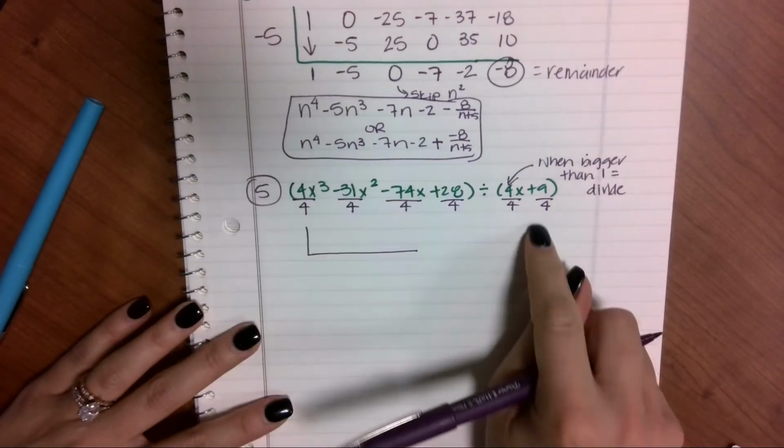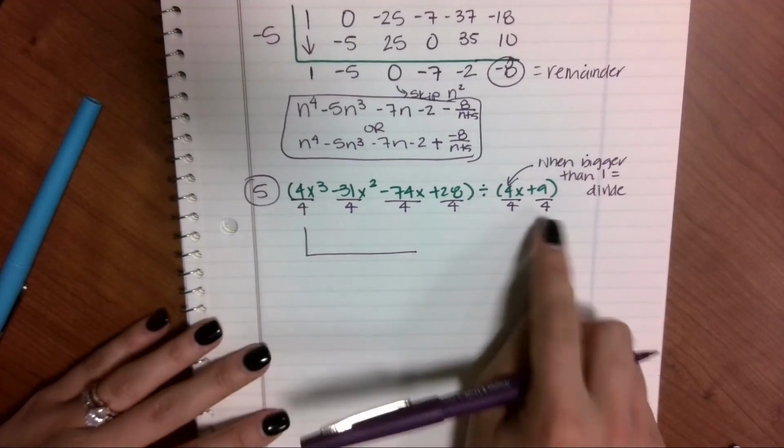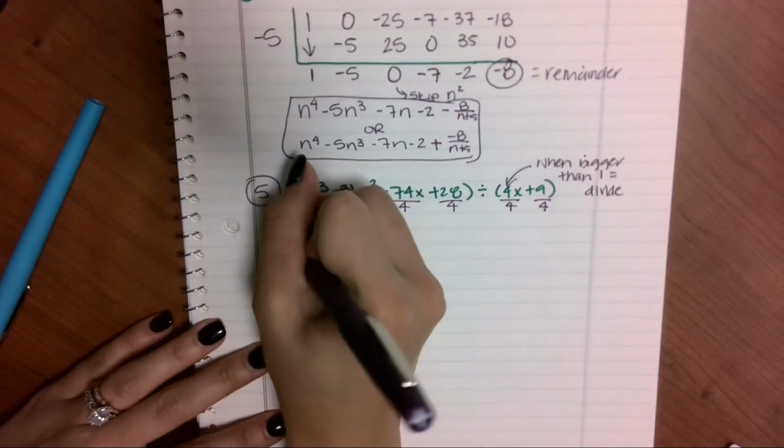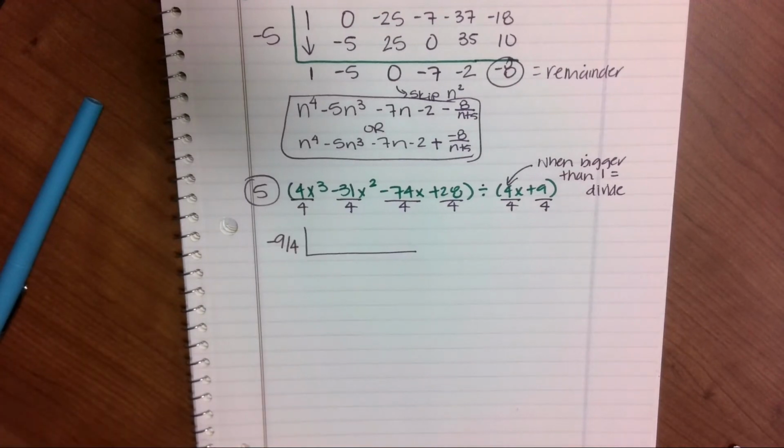So on the outside, I have 9 over 4. It's going to become a negative 9 over 4. Don't let the fractions scare you.